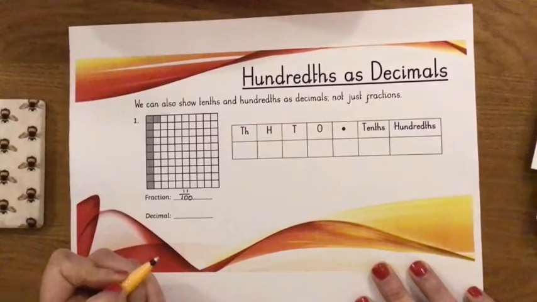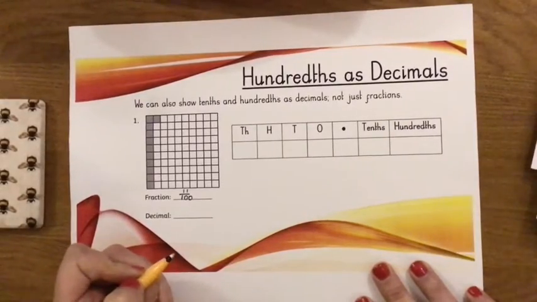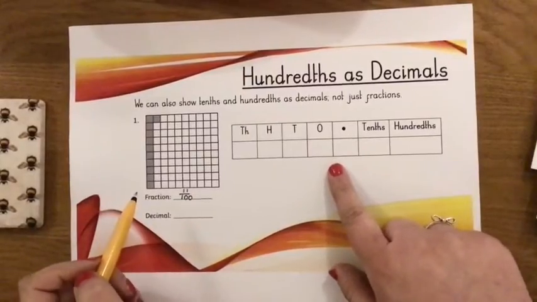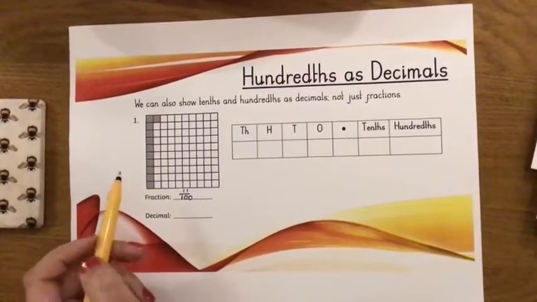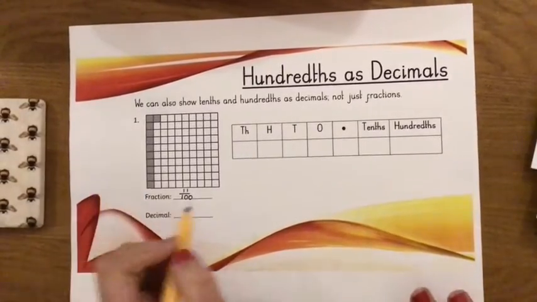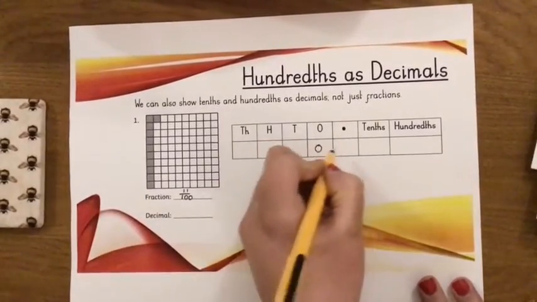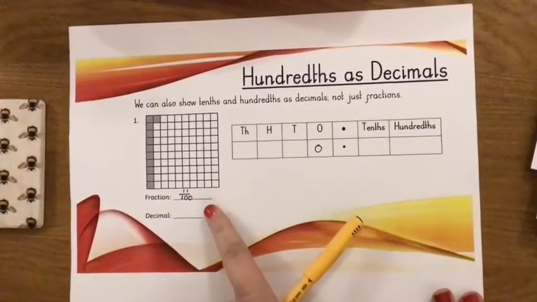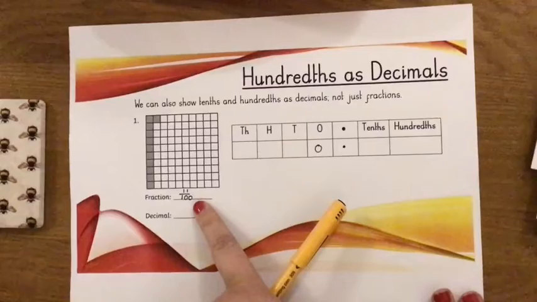It's still less than 1 because 1 whole in this case would be 100 hundredths.